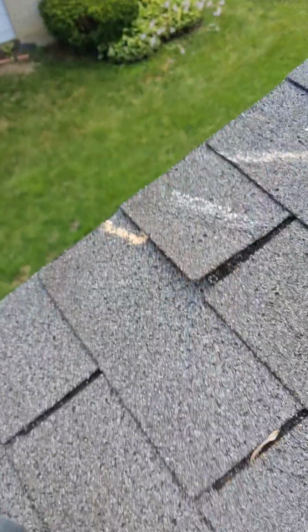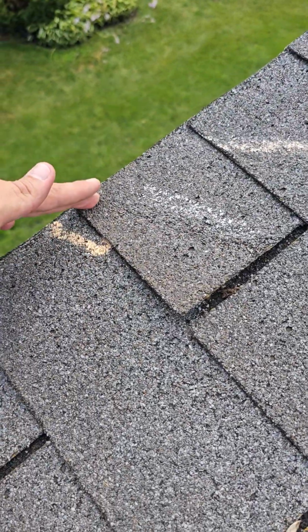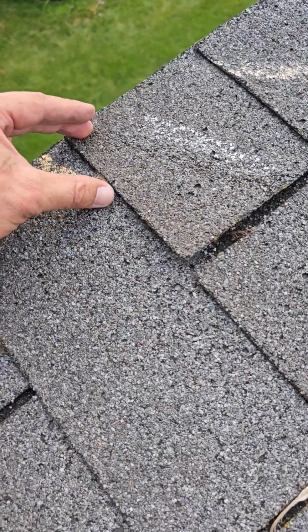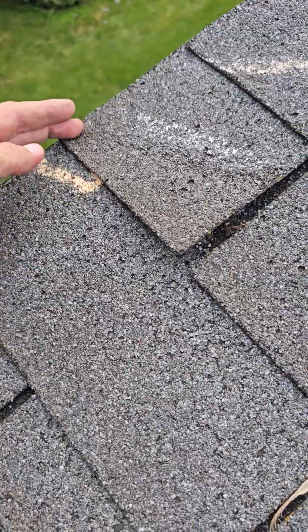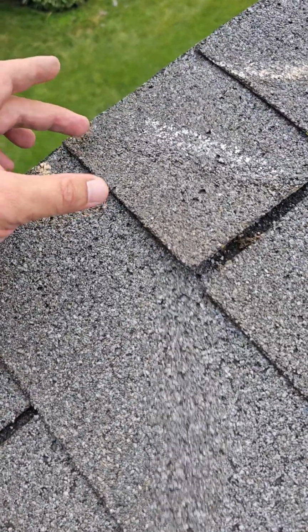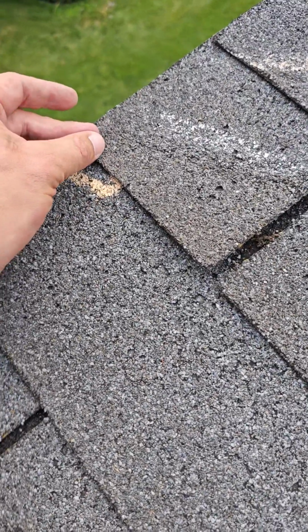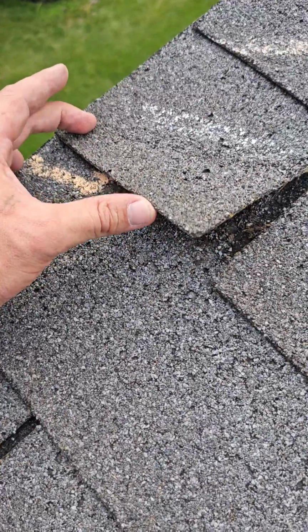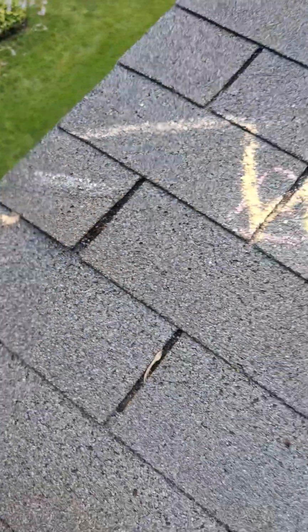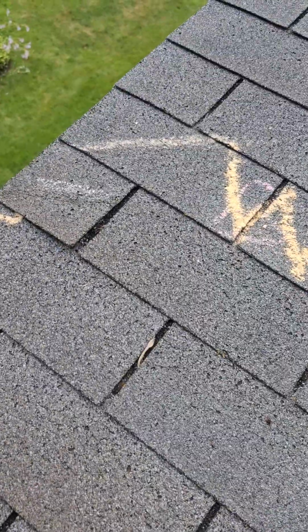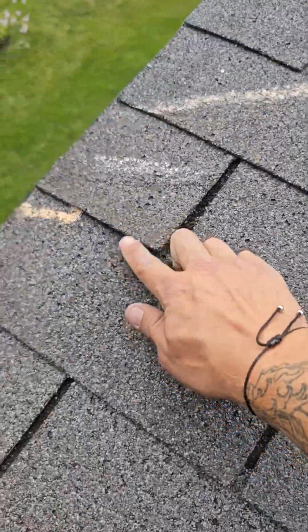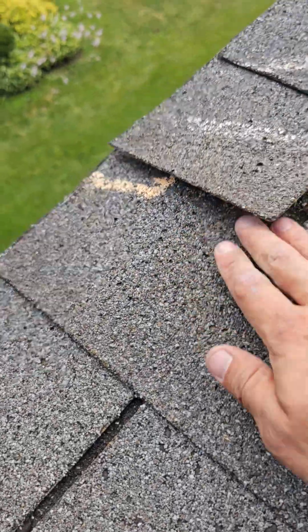So I'm going to ask any educated individual in this field, what happens if this right here is properly sealed, but this section here becomes unsealed? Well, what would happen is this part would struggle to come undone, and this part would lift, and we'd have a crease right here from the wind. So this is 100% wind damage. It's pretty much proven here at this point.